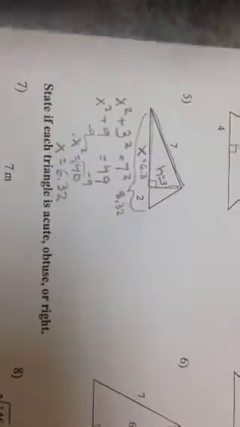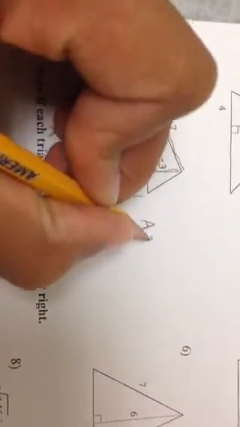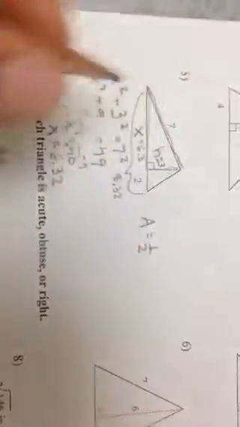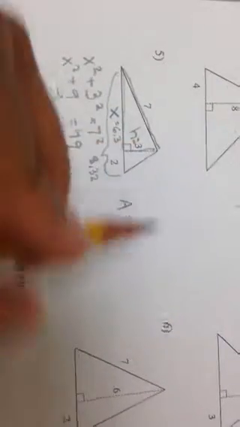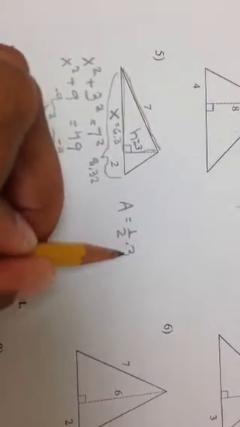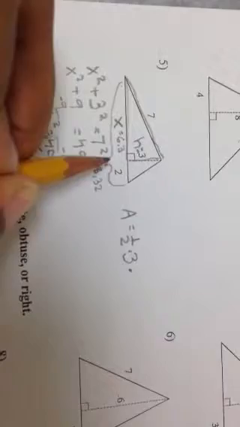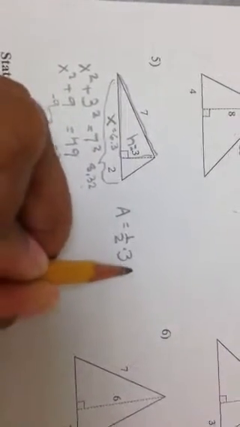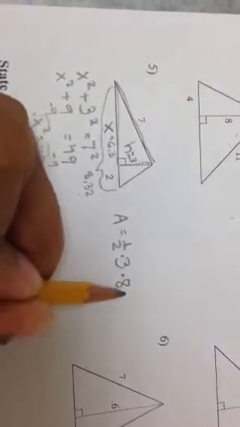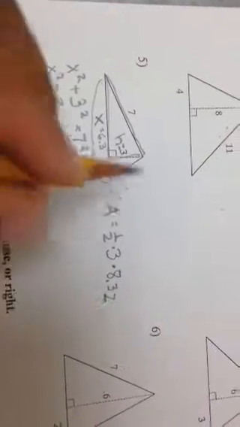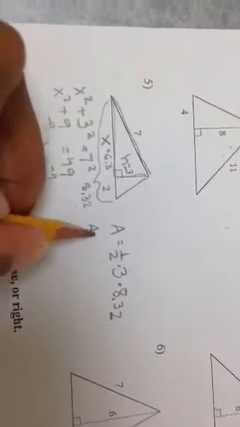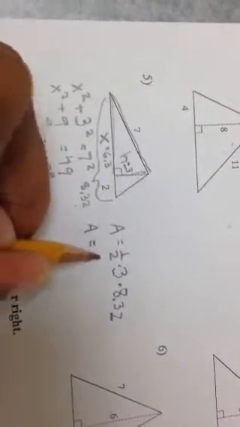So let's go ahead and do our area then. The area of the triangle is going to be 1/2 the height, which was 3, times the base, and the base was 8.32. I put that in my calculator, and for the area I get 12.5.